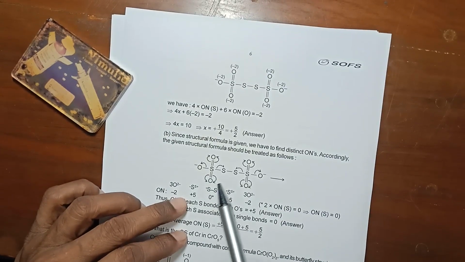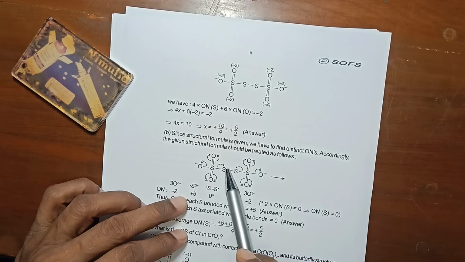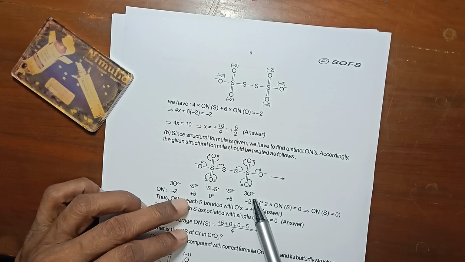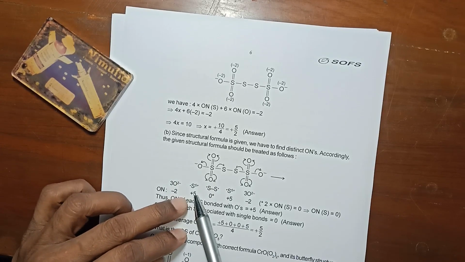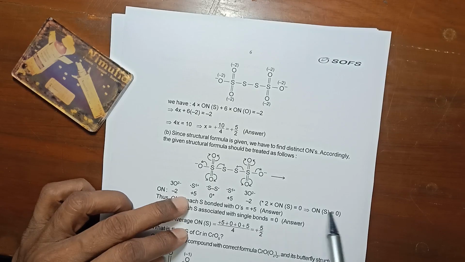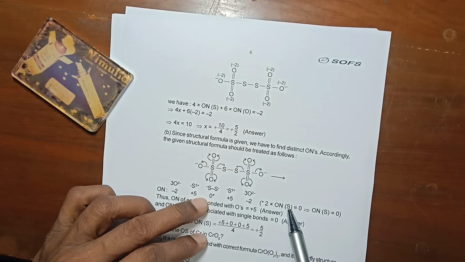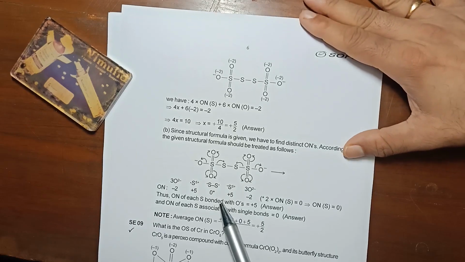This sulfur, the S-S bond, one electron coming from this, one electron coming from it, it will also regain its own electron. This sulfur is also plus 5, and these 3 oxygens are 2 minus. Let us see how to calculate. It will be plus 5, it will be minus 2. What is 0? 2 times the oxidation number of sulfur, for the 2 sulfurs, equals 0, since the total charge is 0. So the oxidation number of sulfur equals 0.